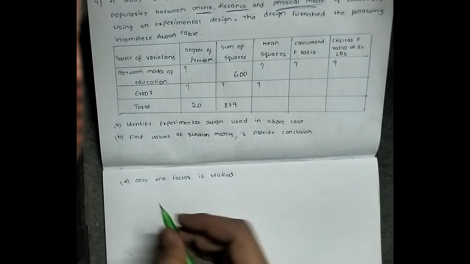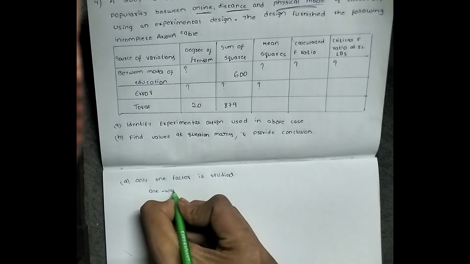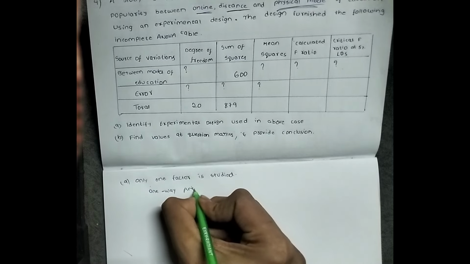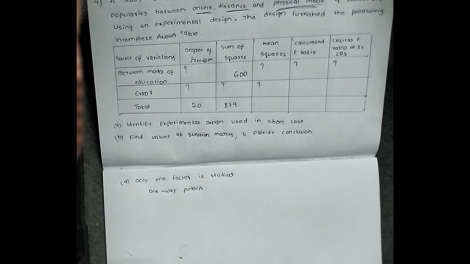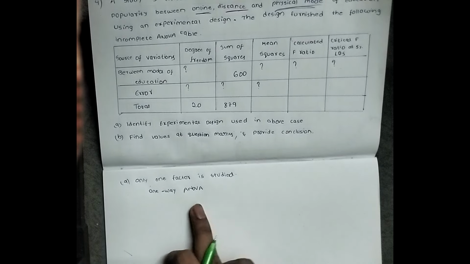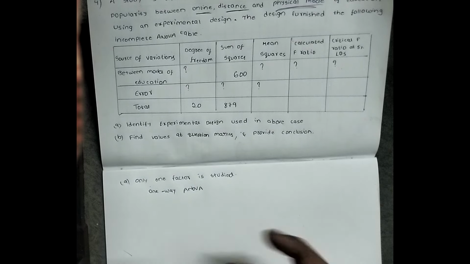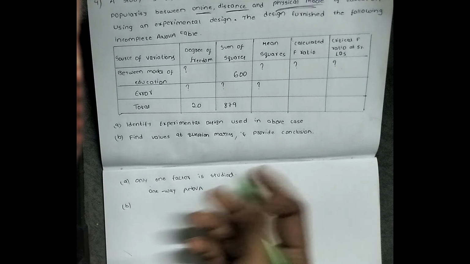So we can say one way ANOVA. What is meant by ANOVA? Comment in the comment section. The experimental design used in the above case is one way ANOVA, because only one factor is studied. Next one, simply solved.